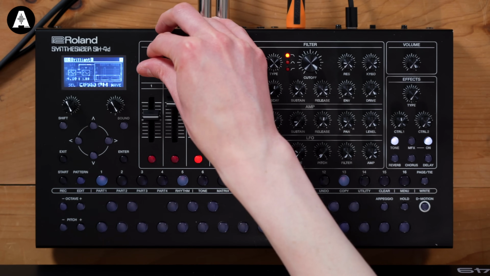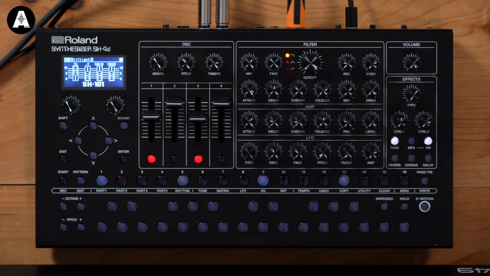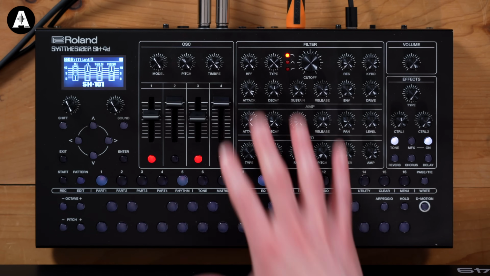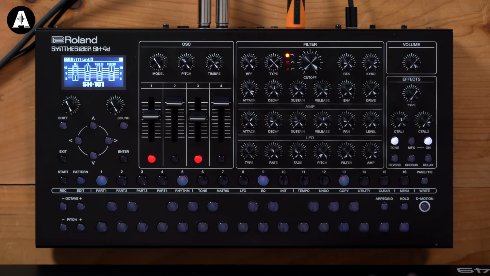So when we go to, say, the SH-101 oscillator model, this is not a full end-to-end recreation of an SH-101 like we might do in the boutique version, the SH-101A. It's the oscillator section, and it mimics that workflow, and then it still goes through the SH-4D filter and envelopes and so on.